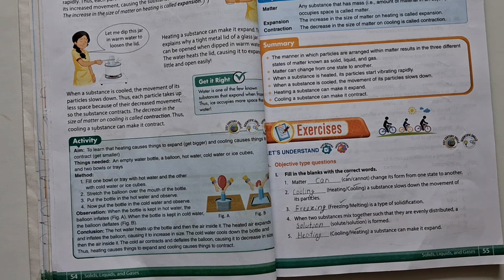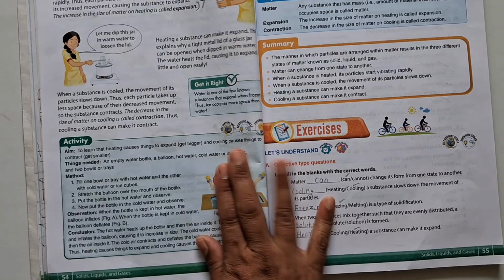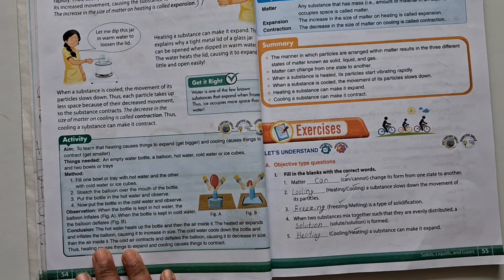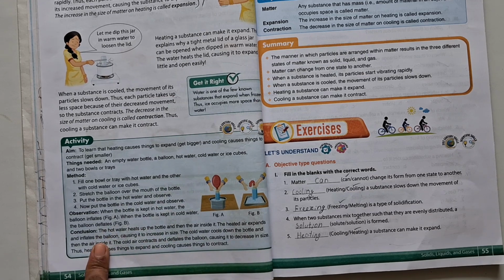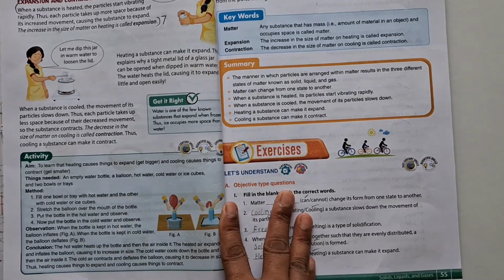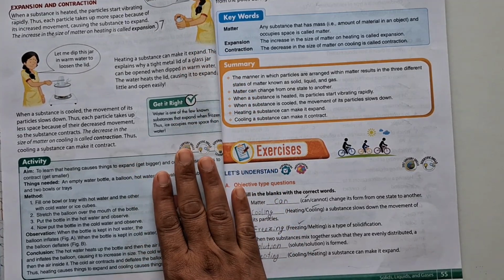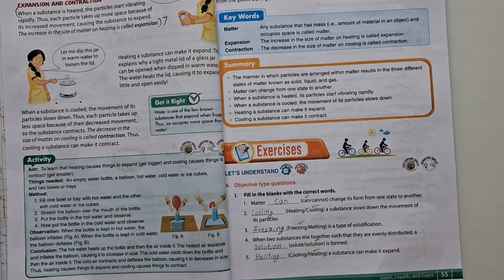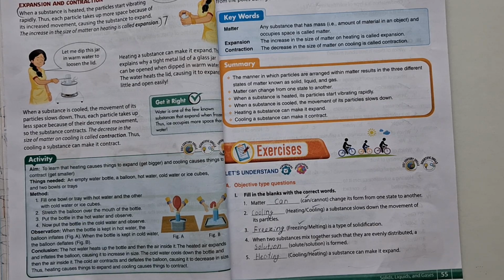Here is activity one. Very important, you can do it. Aim, things needed, method, observation, conclusion are given here. This one is your homework. Okay, you can take your parents' help. Next one, it is because of expansion and contraction that electric cables appear to hang loosely from the poles during summer, and do not appear so in winter.